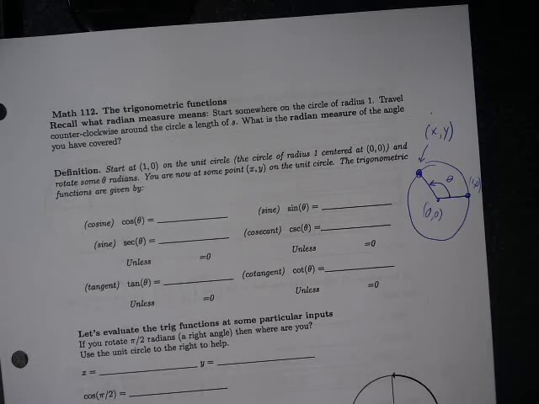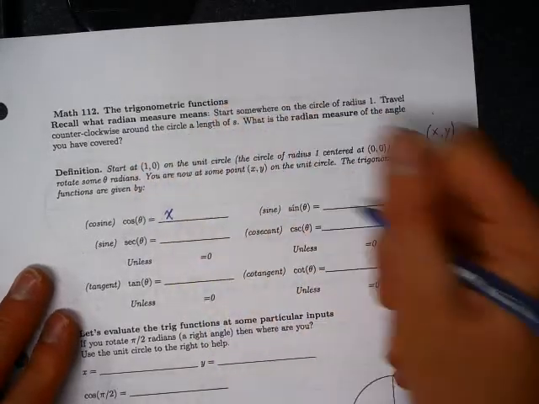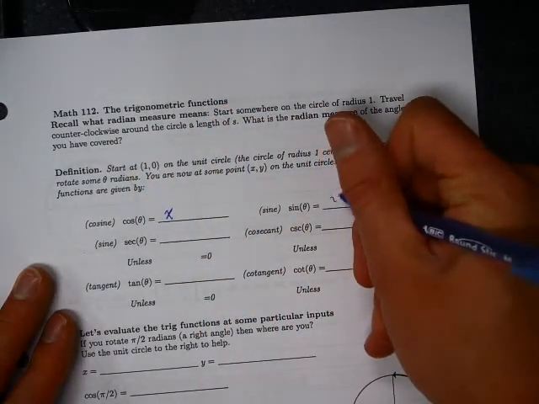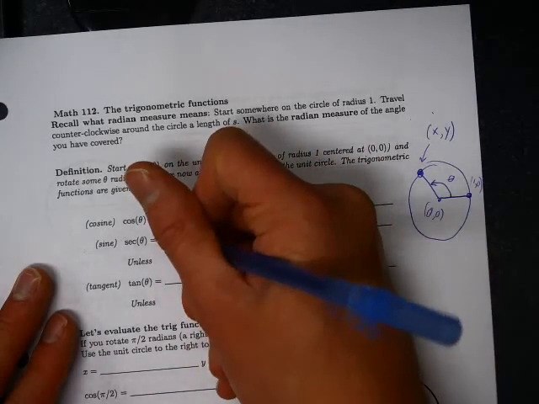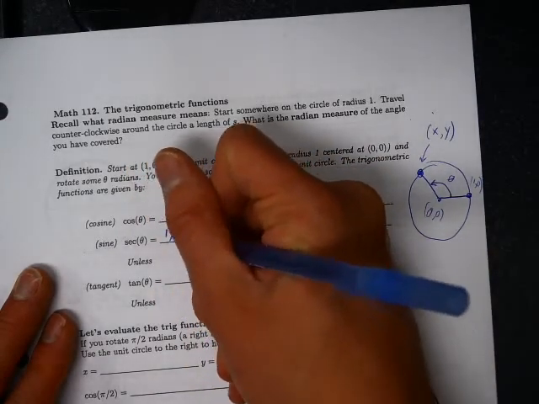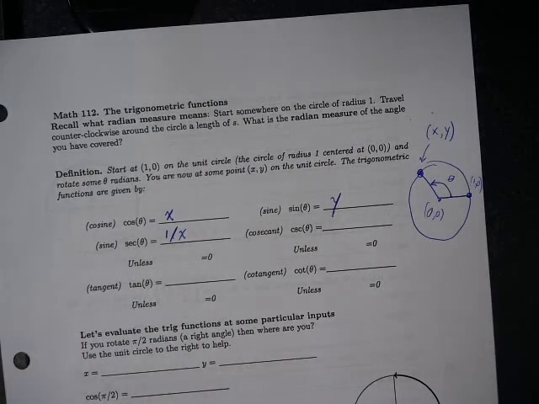The trig functions, cosine, sine, secant, cosecant, tangent, and cotangent, are now given by the following rules. The cosine is exactly the x-coordinate. The sine of theta is exactly your resulting y-coordinate. Secant is 1 over your x-coordinate. Sorry, that's not always going to be defined, right? What can I not divide by? 0. So if x winds up being 0, I can't talk about secant of theta.